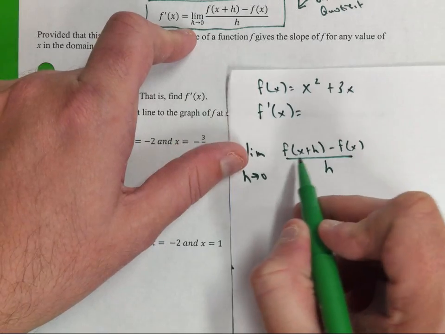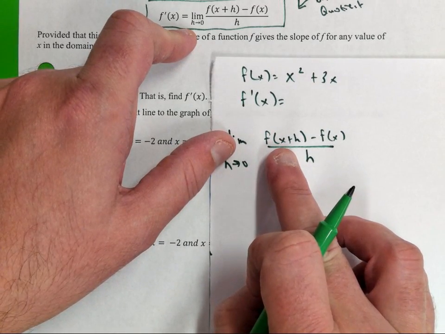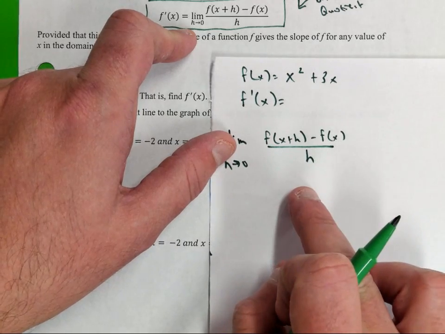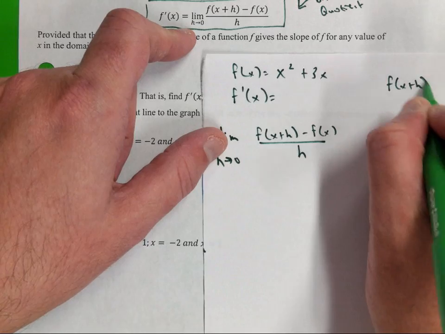Now, I have to come over here to the side. I have to find out what f of x plus h is and f of x before I can substitute it in the problem. So I'm going to come over here and find f of x plus h.